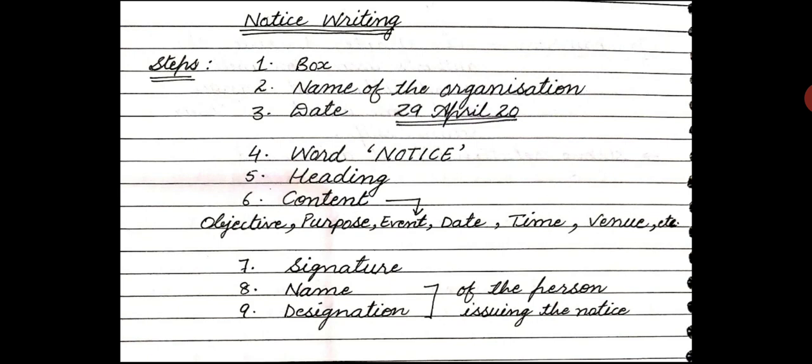So, first we must know what our purpose is for writing a notice, and after that, we shall discuss some steps which are to be followed while we write a notice.